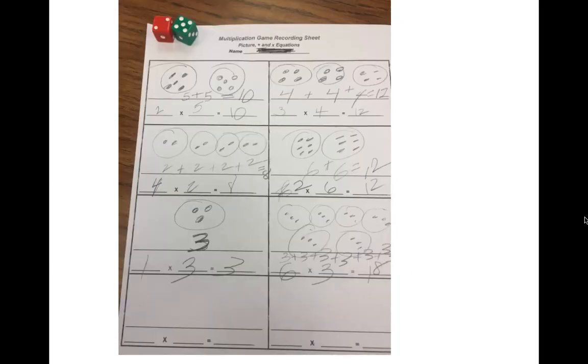We can tell a lot from student work. If we take a look back here, we can see where the student is in their learning. And if we look here, we can see that there are some misunderstandings, not clear on what that multiplication symbol means and how it's different from addition. So once again, students are playing the game, they're recording this information, and it's really valuable evidence for you.